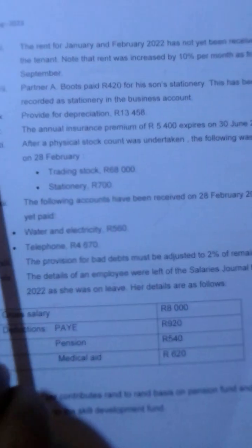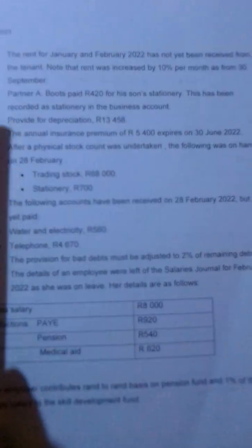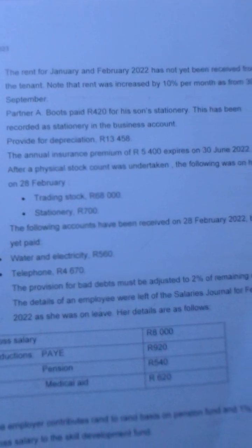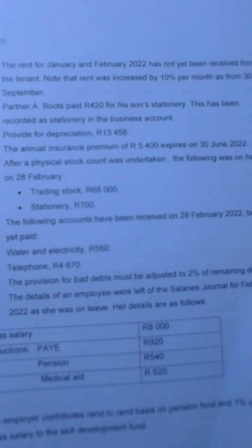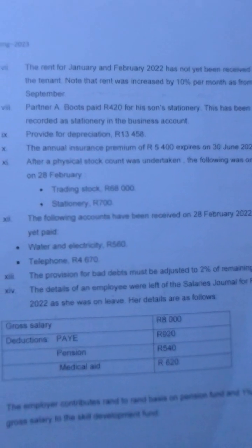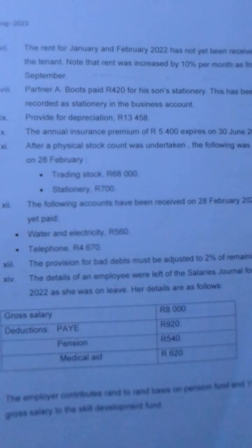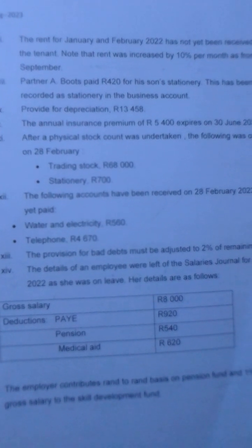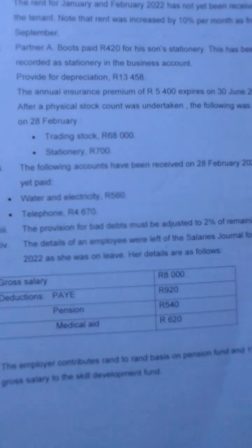It is for personal use. It was supposed to be treated as drawings, but it was treated as part of our stationery. We are supposed to remove the 420. It is not a part of the stationery that we need to be recording in our income statement.